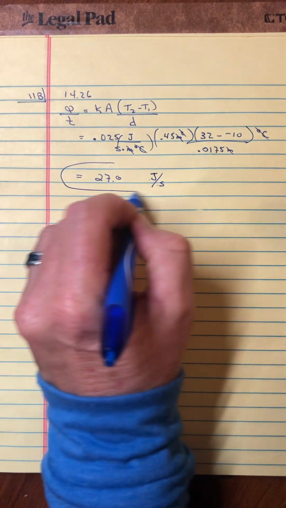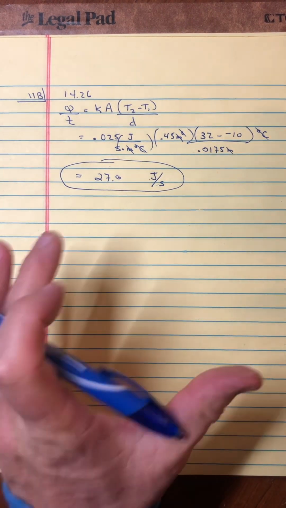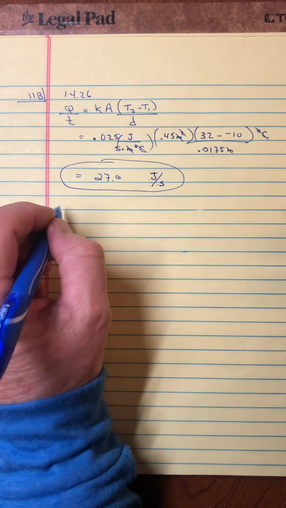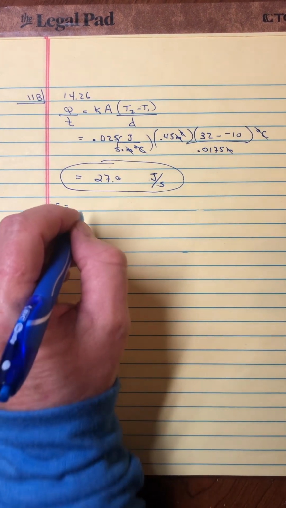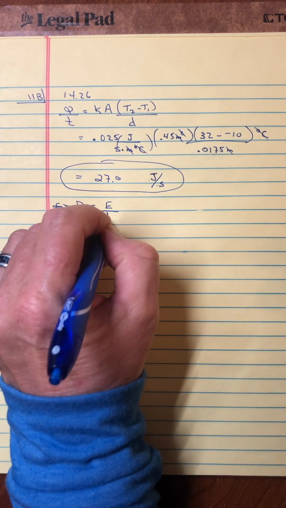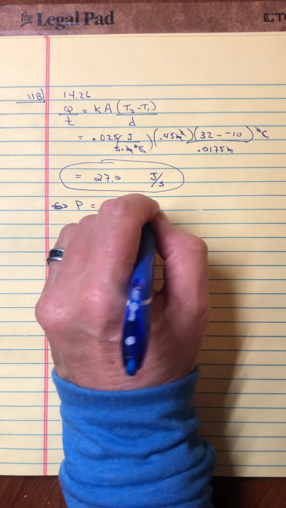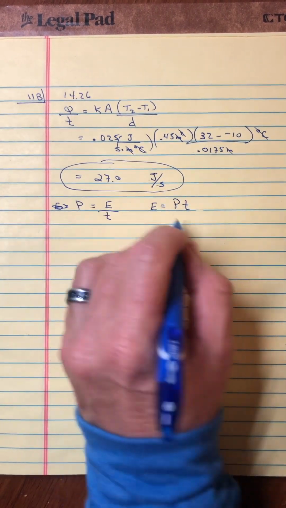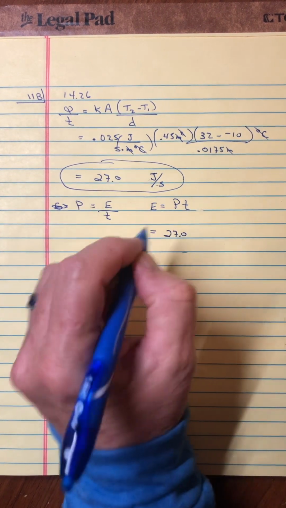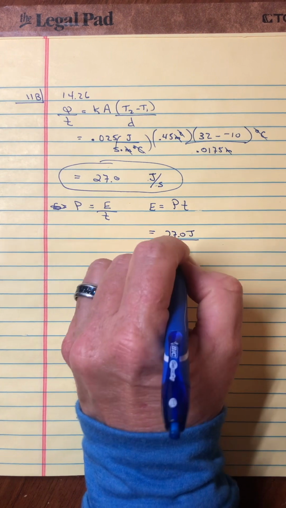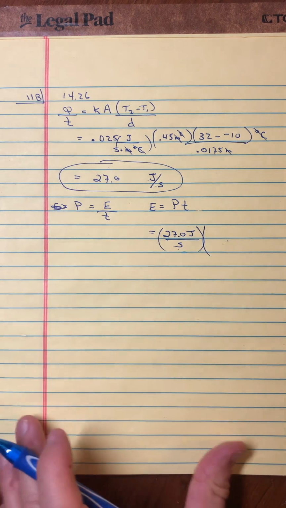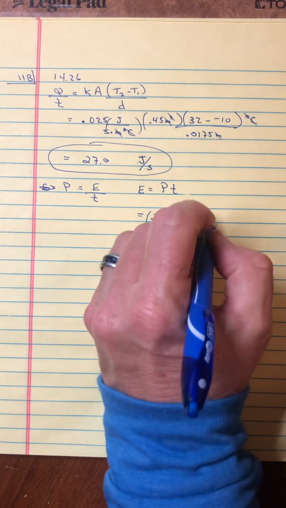So I guess I would say this is kind of the first step, and really the main step of this problem. But since that's our rate, you can do something like this. The total energy then is power, or maybe I should write power is energy over time, or put another way, total energy is power multiplied by time, or rate multiplied by time. So our power, or our rate, being 27.0 joules per second, needs to be multiplied by the number of seconds, another unit thing here, the number of seconds in one day.